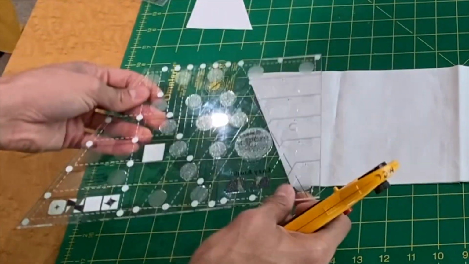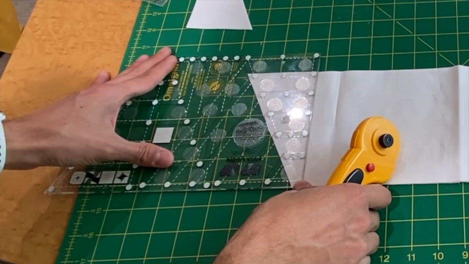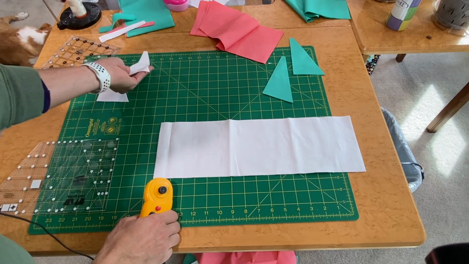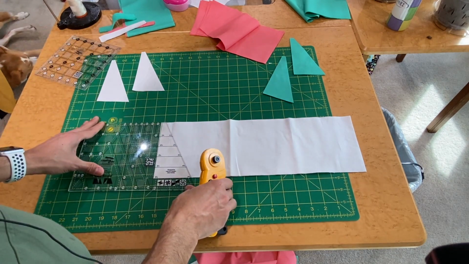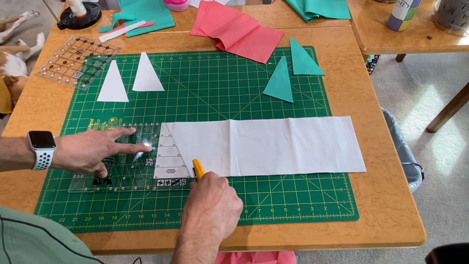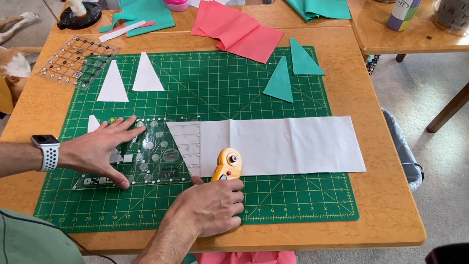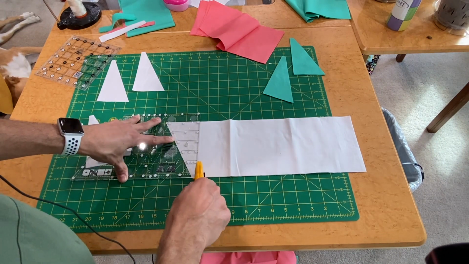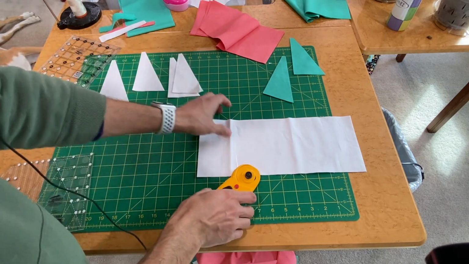We'll flip the ruler, line it up, and we'll cut. So we've got 2 blocks so far. And we'll flip the ruler. All right, so we've got all our pieces cut.